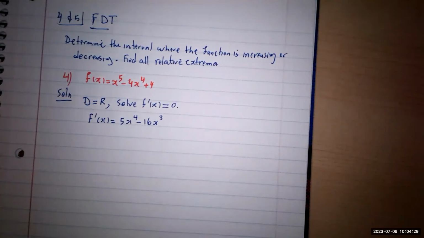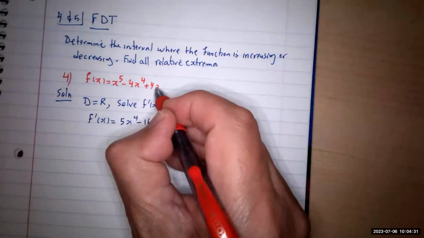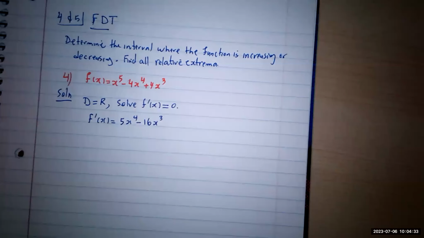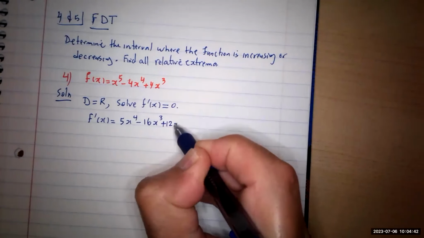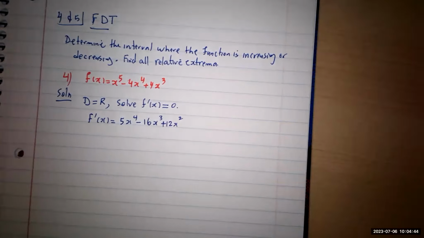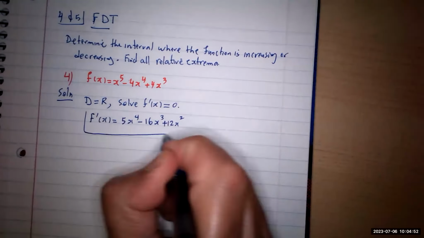Thank you. So that makes it more exciting now. So we are going to have a 12x squared. Okay, so we get a 12, differentiate 12x to the 3rd. Okay, everything is all right. So that would be our derivative. It's important, just check the derivative. So this is f prime.